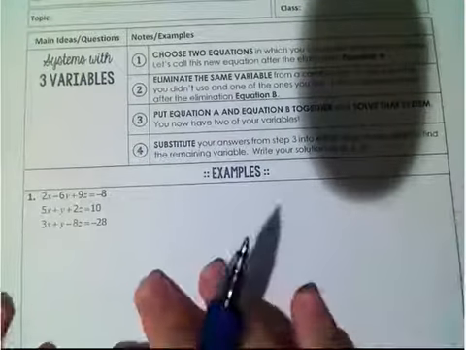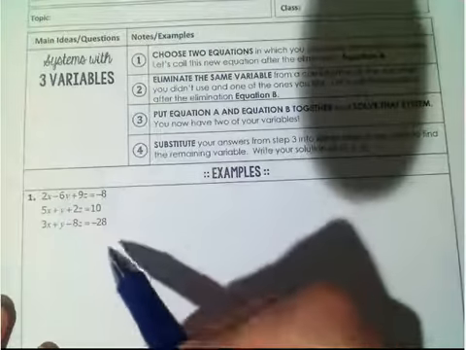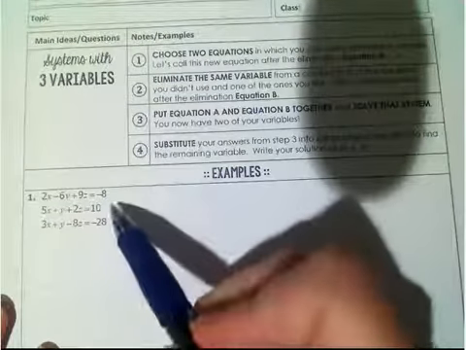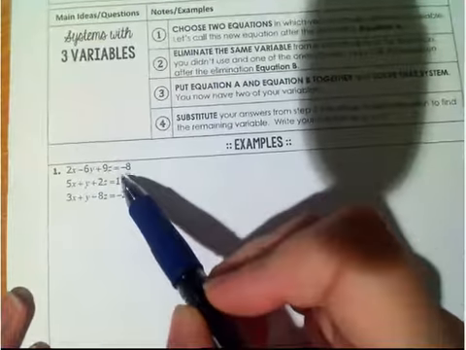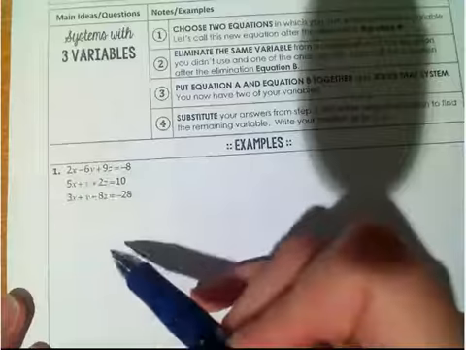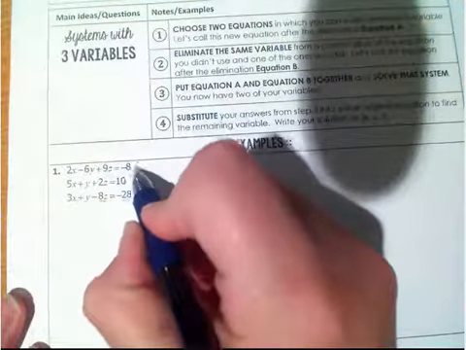So, moving on to the actual math portion. To solve a system of equations that has three variables, what we're going to first do is pick two equations out of our three, where we can easily eliminate one variable. So if I look here, I have a y in my second equation that is by itself, so I'm going to choose the first two.